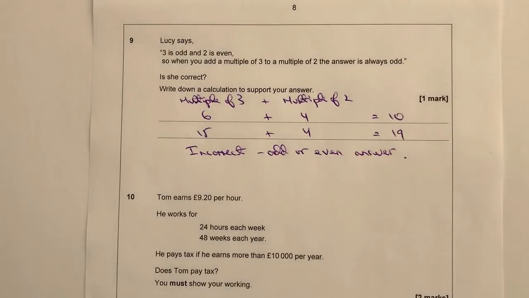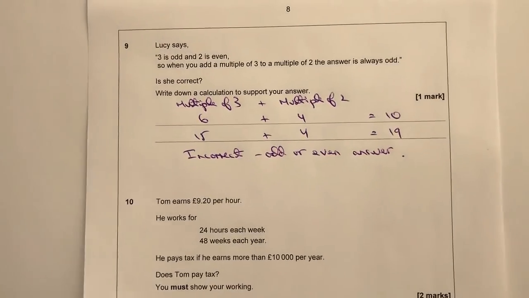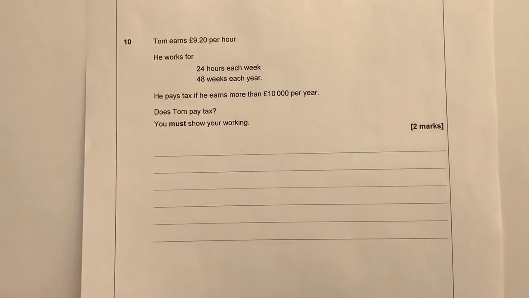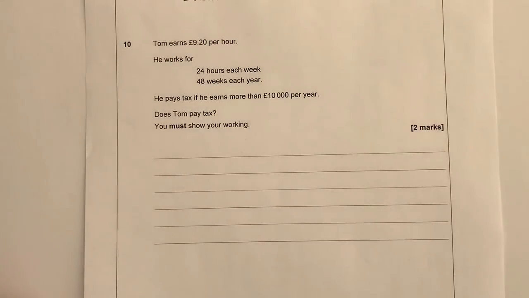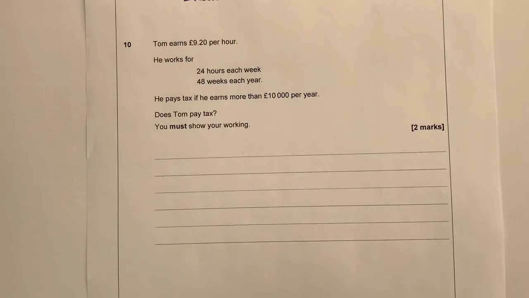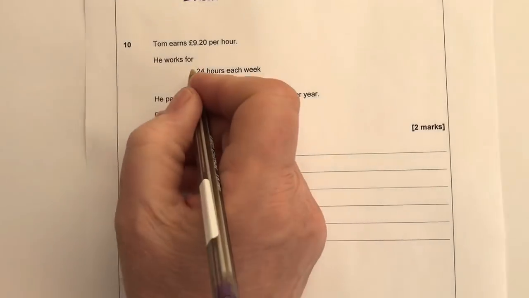All right, let's move on then to question number 10. And Tom earns £9.20 per hour. Okay, a little bit more than me actually. He works for 24 hours each week and 48 weeks each year. He pays tax if he earns more than 10,000 per year. Does Tom pay tax? Okay, so let's have a look at what his weekly earnings are going to be firstly, because that's the information that they've given us.